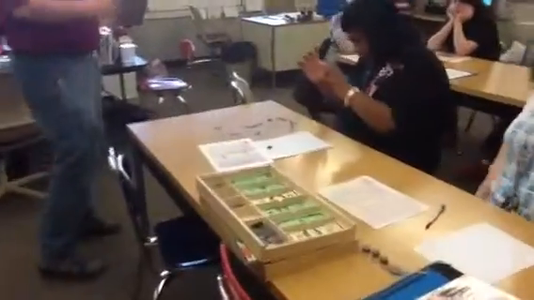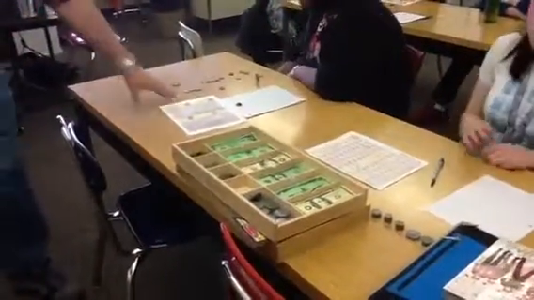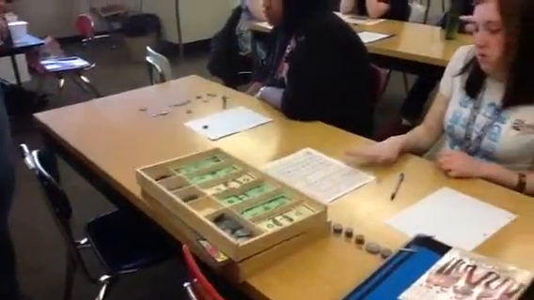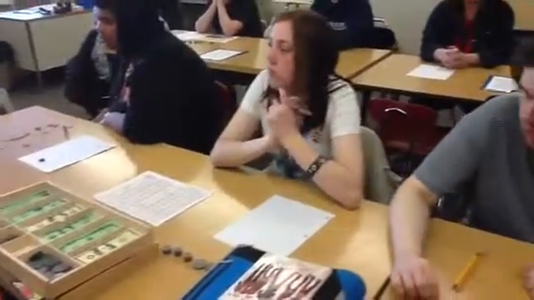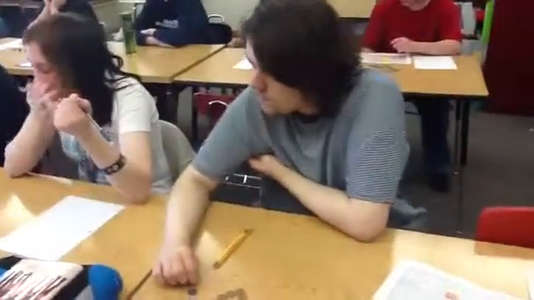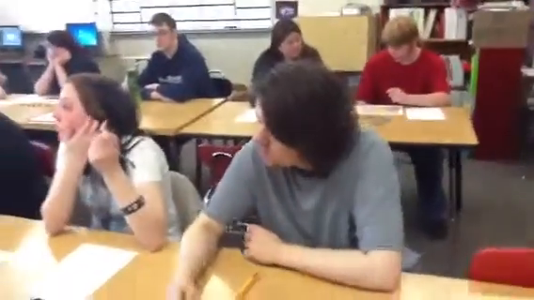Everyone, do you have a hundreds chart in front of you that's colored in? Yes. And you should have a blank piece of paper, just a lined one, normal right now. We haven't filled anything in on that yet. Everyone's got one of those in front of them, right?